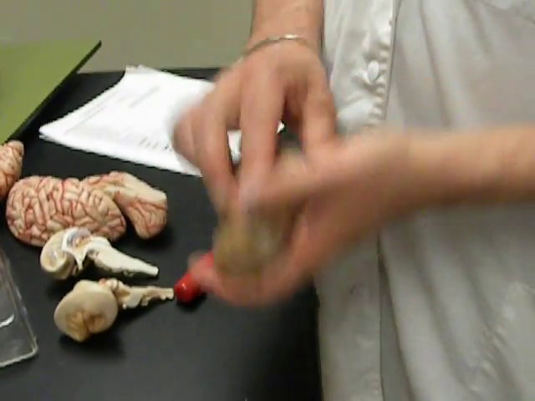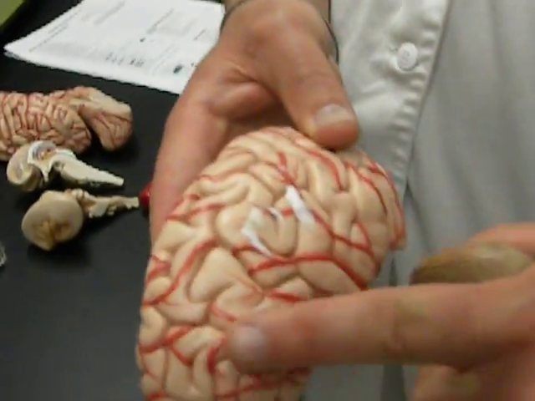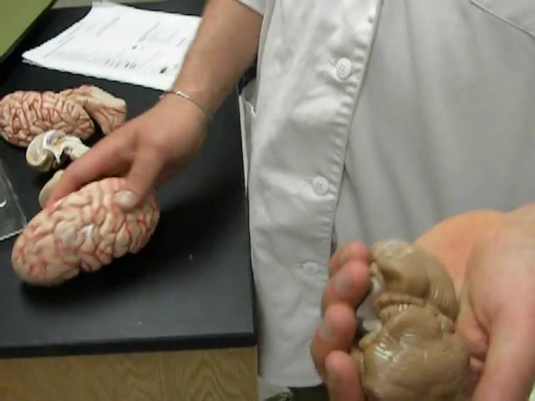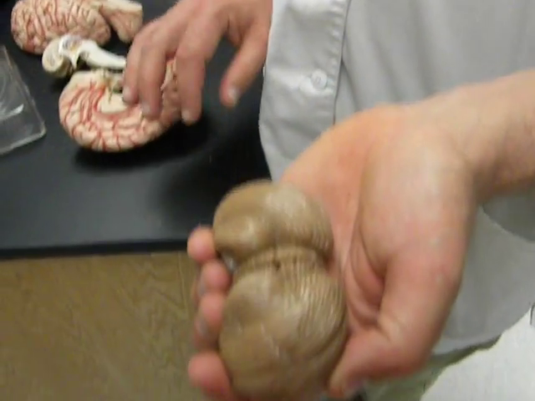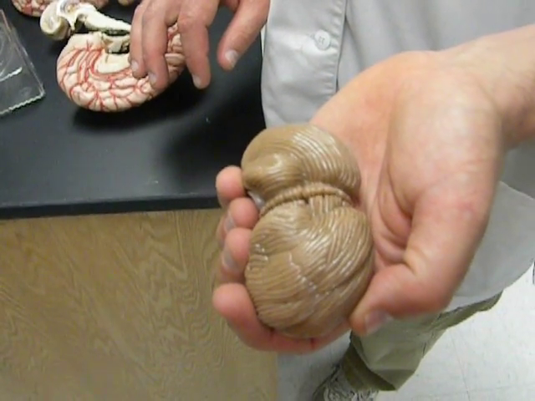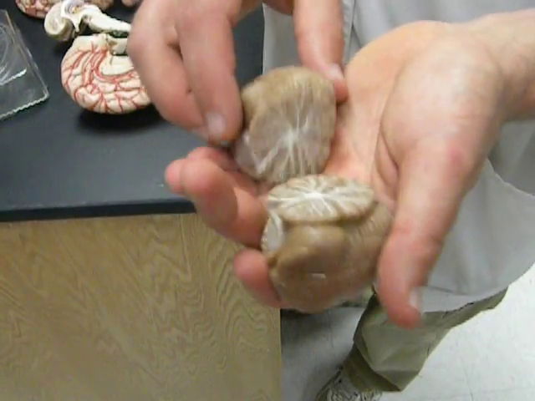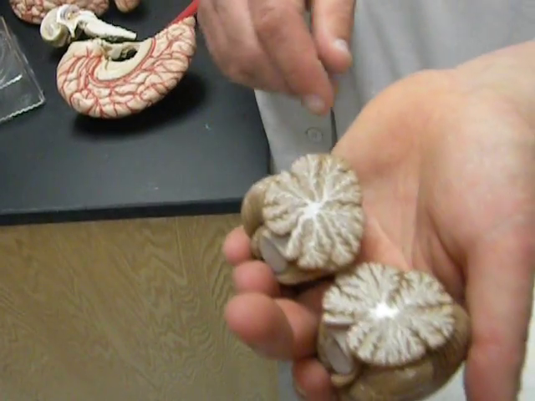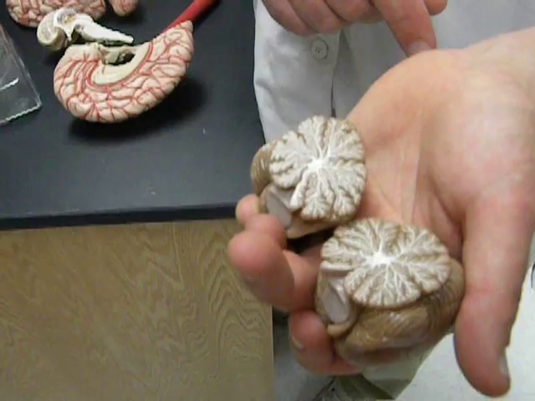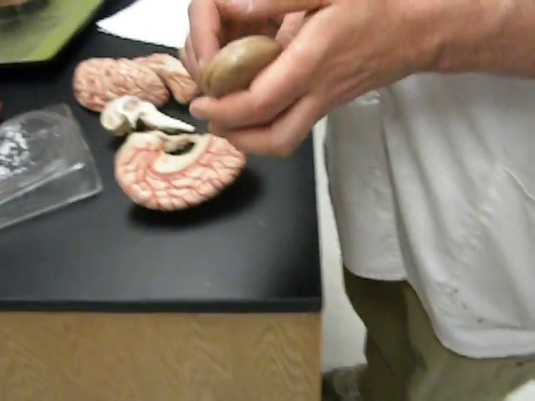And then we will go ahead and show the cerebellum. If we take a look at the cerebrum, we notice the cerebrum has nice grooves like this. The cerebellum has a totally different groove pattern altogether. And a really cool thing, if you cut it open, it's got the tree of life. Looks like a tree. That's the cerebellum.